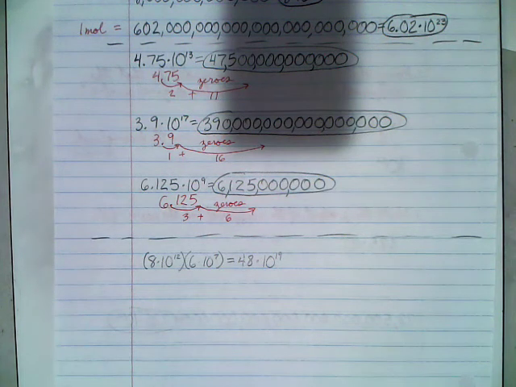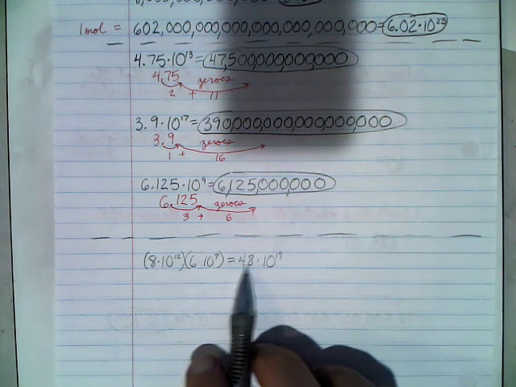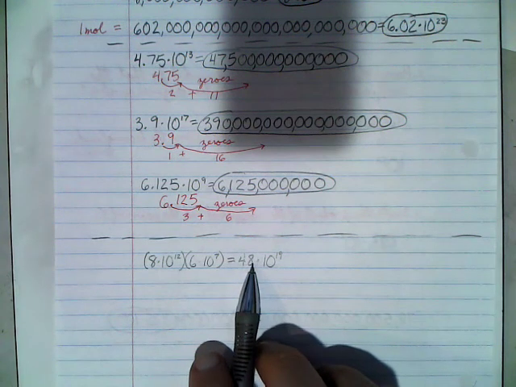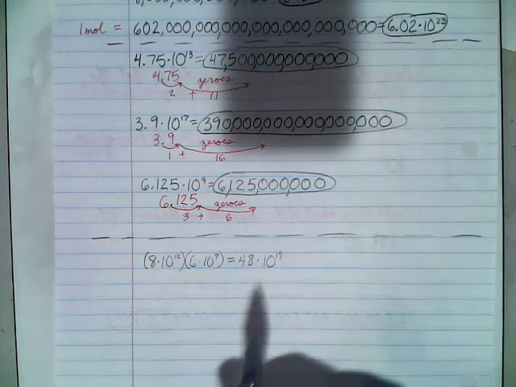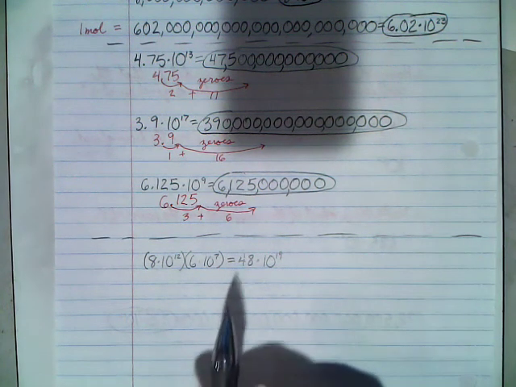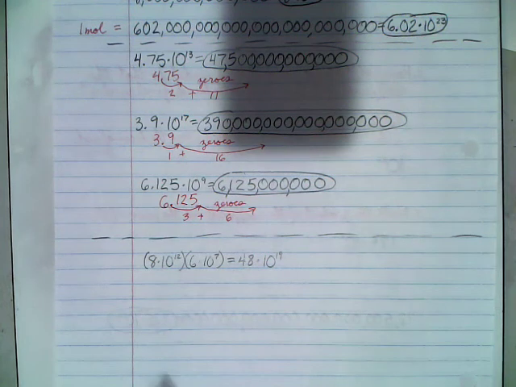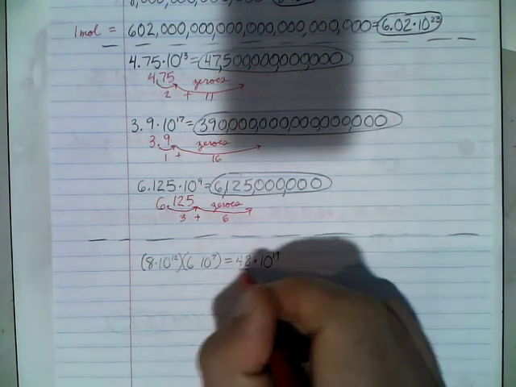Now, ladies and gentlemen, if we start with scientific notation, we want to end with scientific notation. And remember, the rule with scientific notation is you can only have one whole number digit. Well, a 48 has 2 whole number digits. So while this is a good stepping stone, it is not an acceptable final answer. So what we've got to do here is a little bit of thinking.